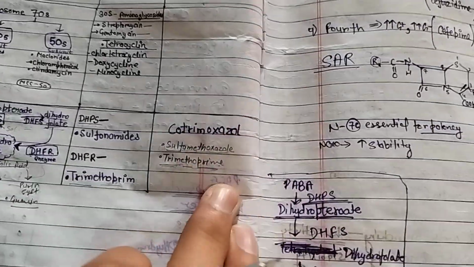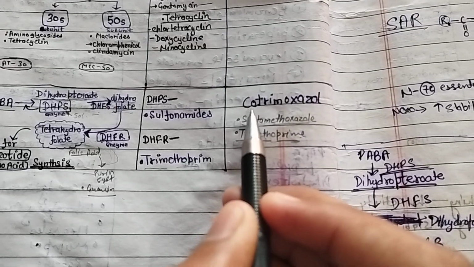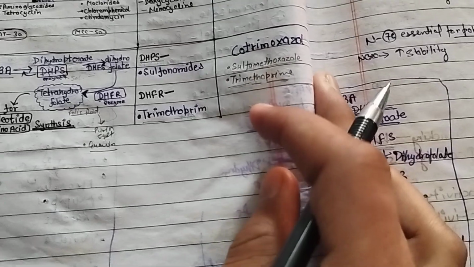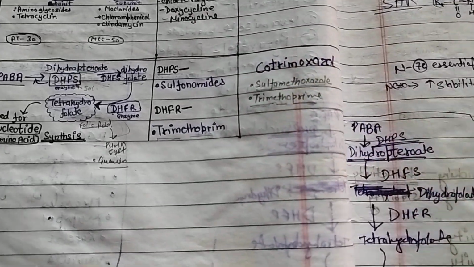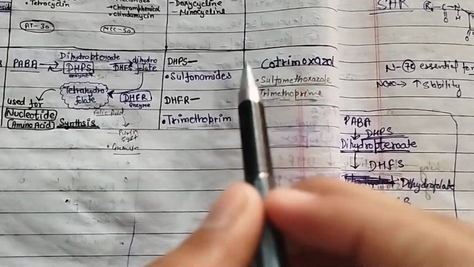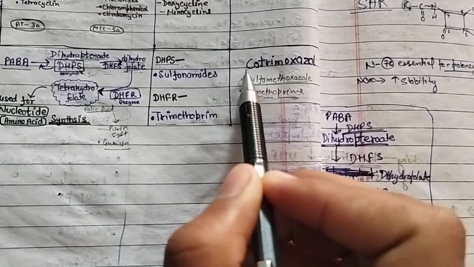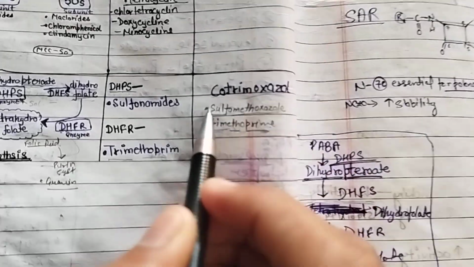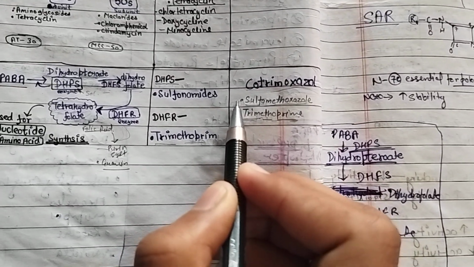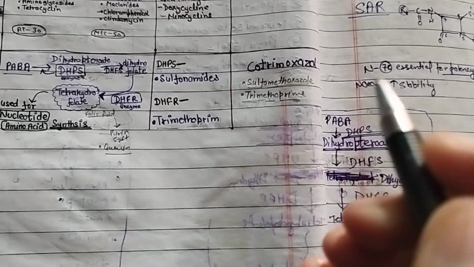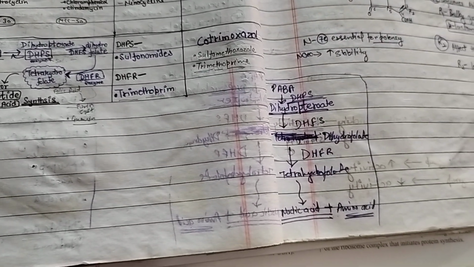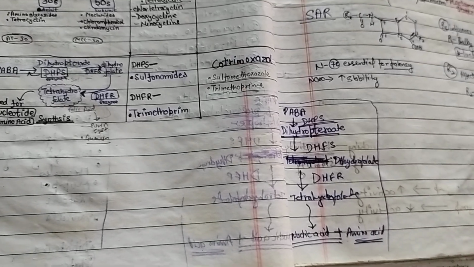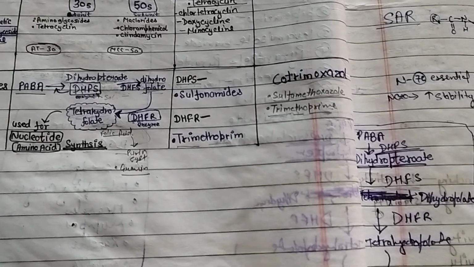And there is a combination given very potently, which is cotrimoxazole, a potent and very useful question in an exam. So what are the drugs used in the combination? It is not a single drug, it is a combination of drugs known by this name. So it contains sulfamethoxazole and trimethoprim, the two drugs which are used simultaneously in a combination to prevent folate synthesis completely in a potent manner, right?